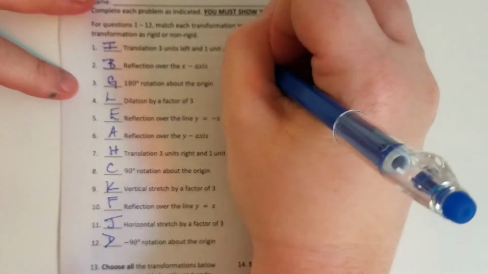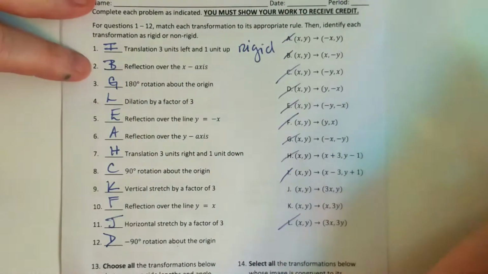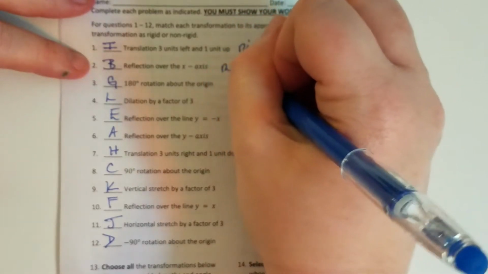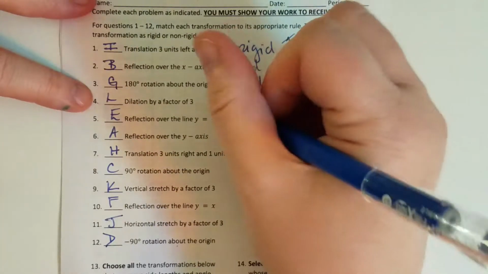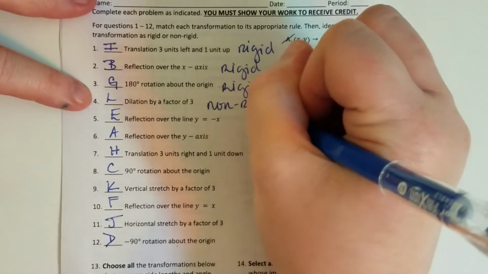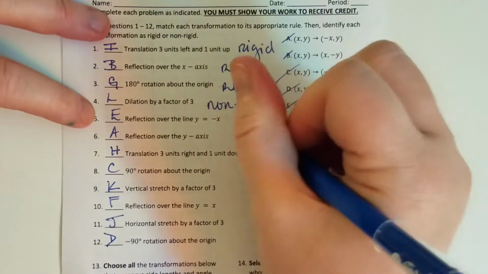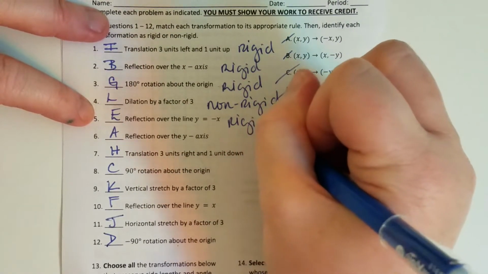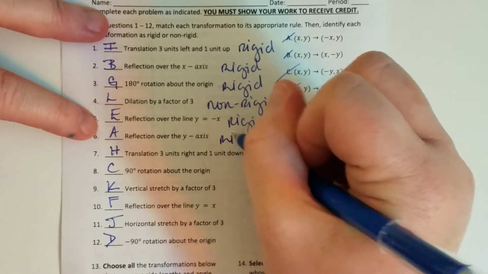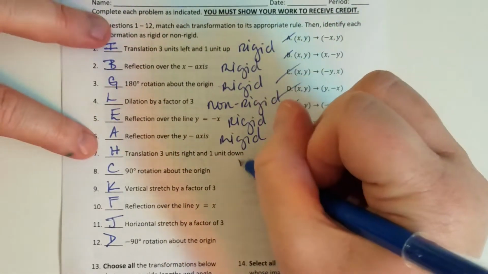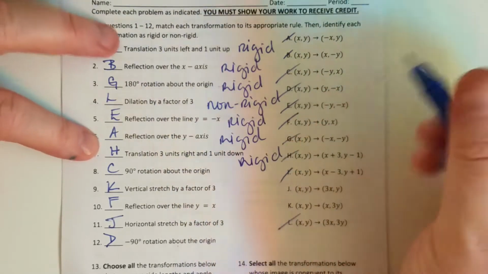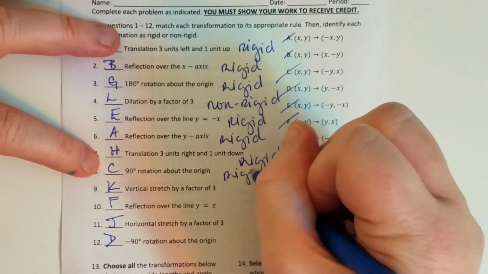So for any of these that have one of those 3 magic words, we know that it's going to be rigid. This is a rotation, rigid. Dilation is non-rigid. Reflection is rigid. Reflection is rigid. Translation is rigid. Rotation is rigid.